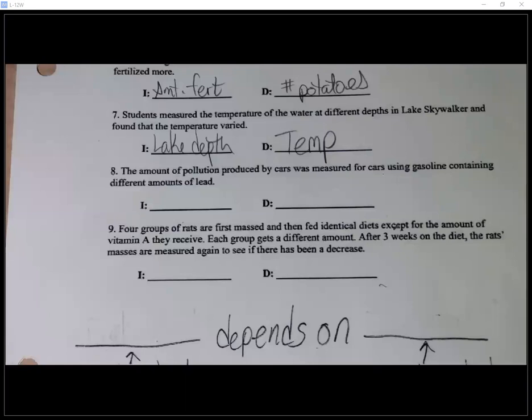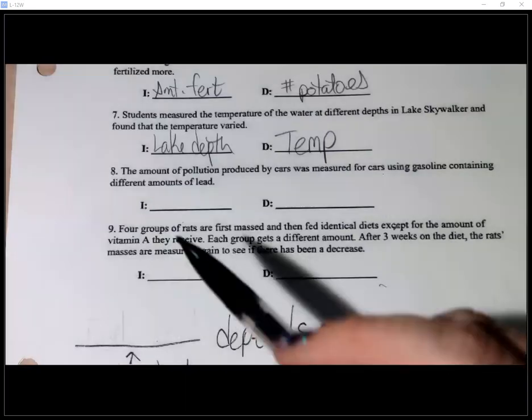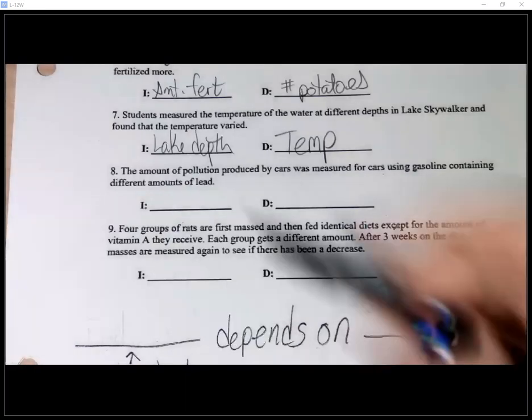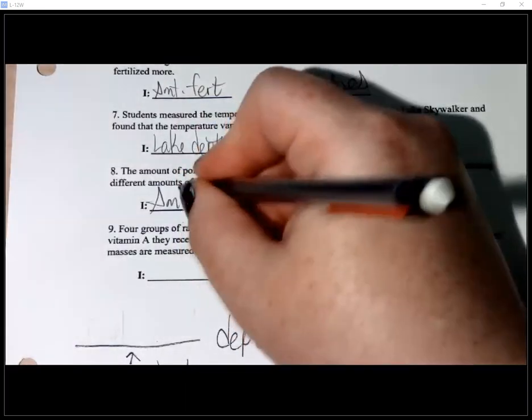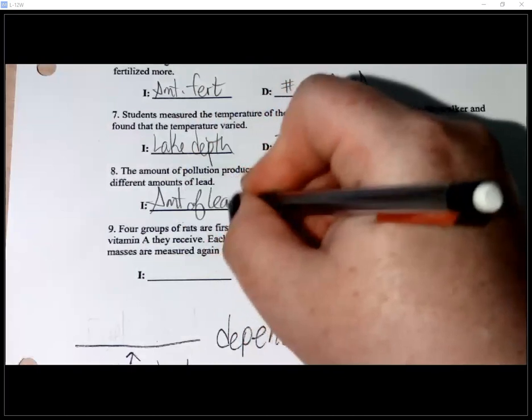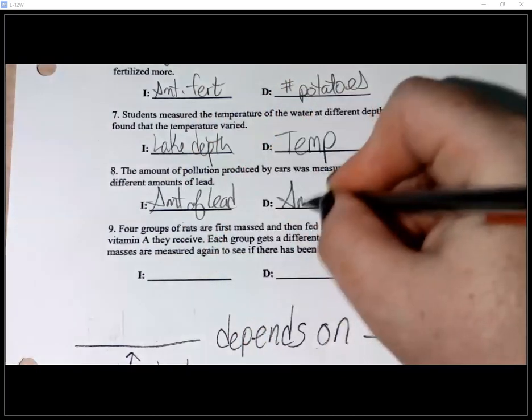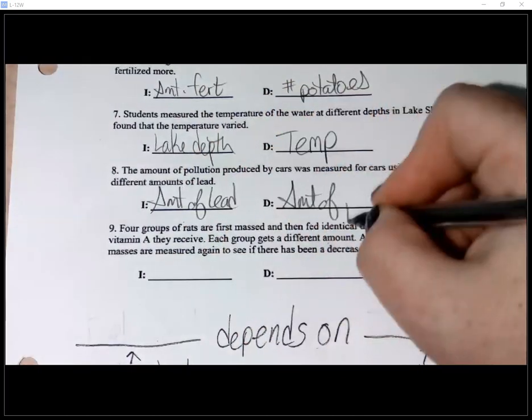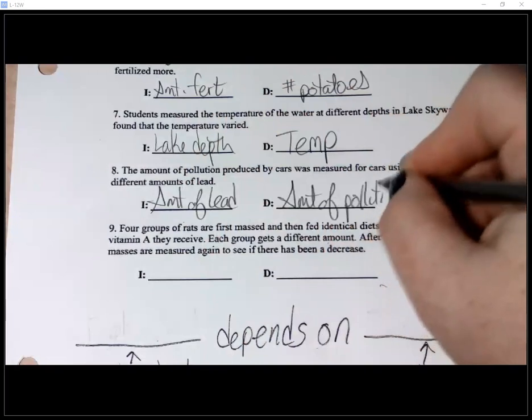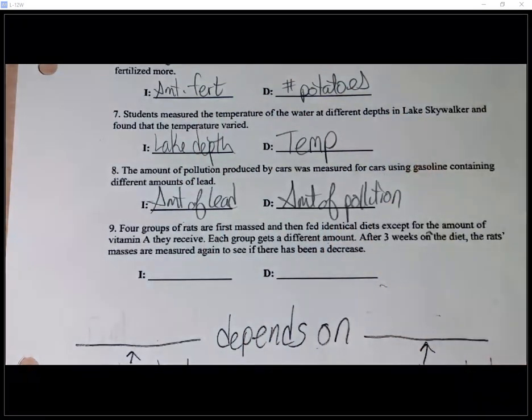You said independent was the amount of lead? Yeah, I agree with you. The amount of pollution depended on how much lead was in the gasoline.